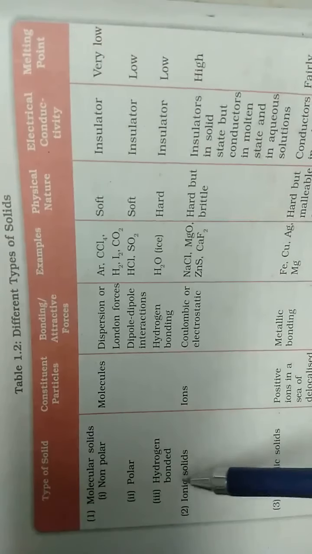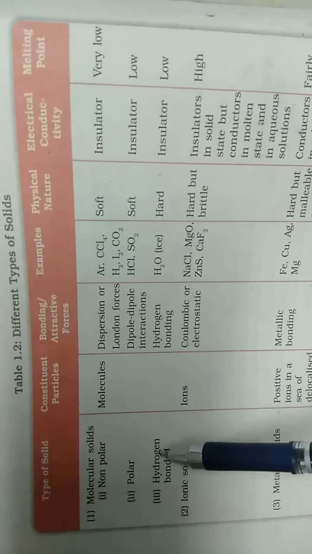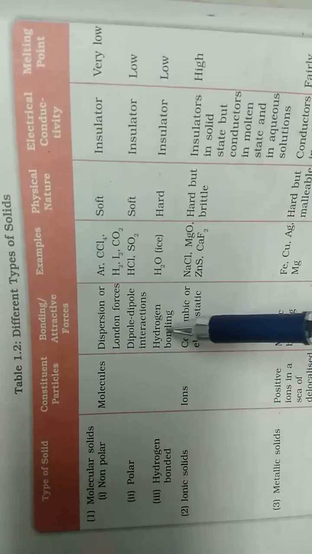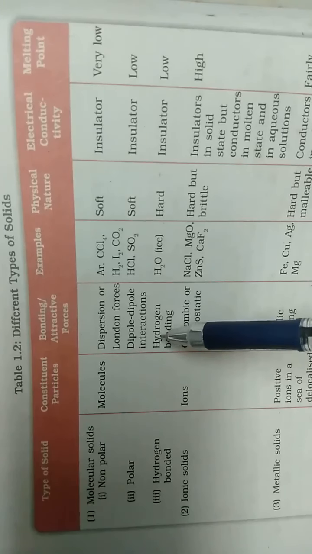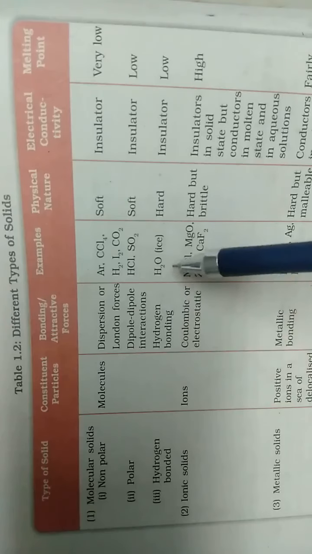Another type of molecular solid is hydrogen bonded molecular solid. In the hydrogen bonded molecular solid, molecules are held together by hydrogen bonding. The hydrogen bonding is a relatively strong intermolecular force of attraction between the hydrogen atom of one molecule and a highly electronegative element of another molecule. जैसे कि water in solid state is called ice.